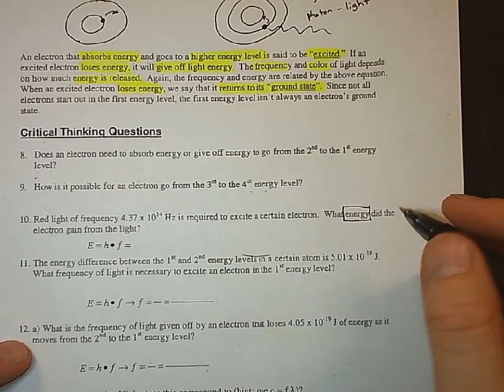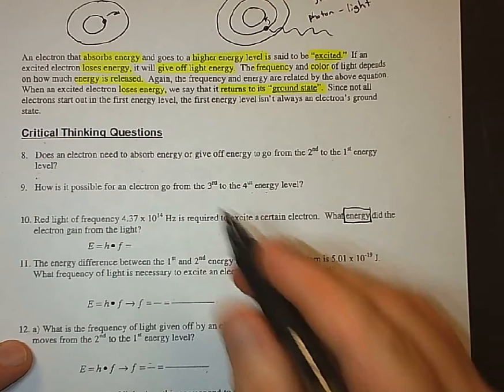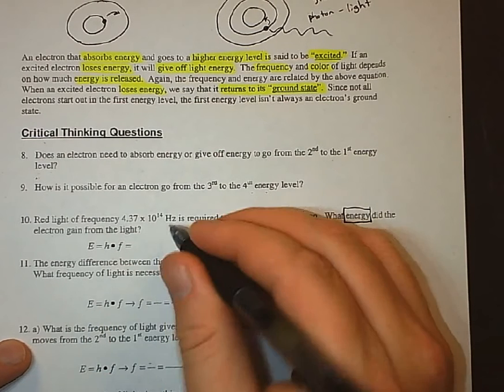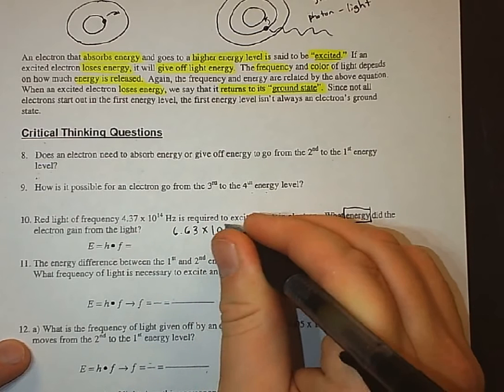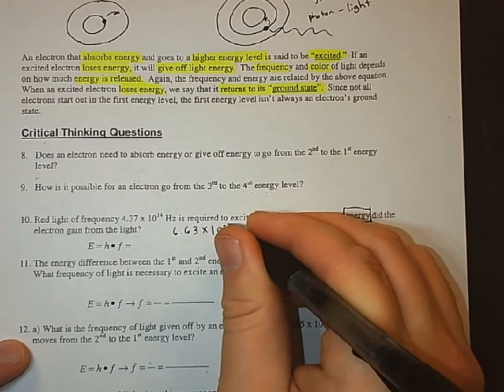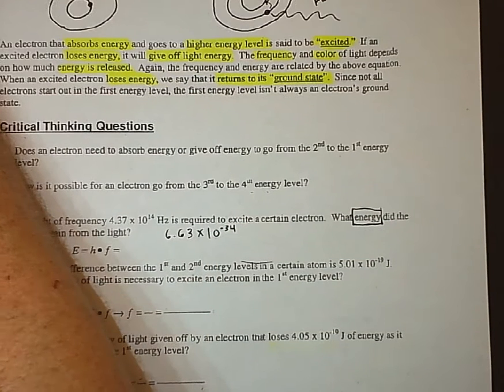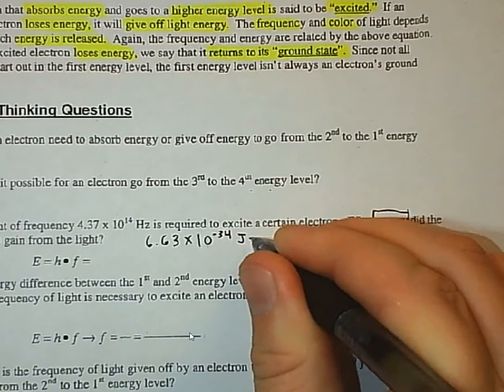Okay, so to set this up, we need Planck's constant h times f. Planck's constant is, on the back, 6.63 times 10 to the negative 34th. And let me zoom in so you guys can see that a little bit better. Joule second.